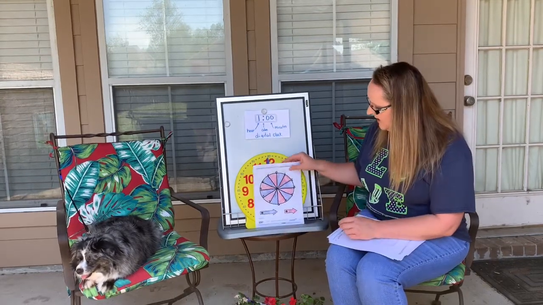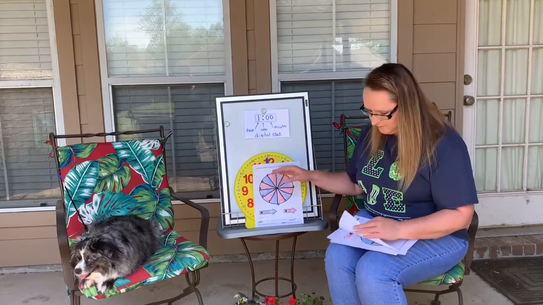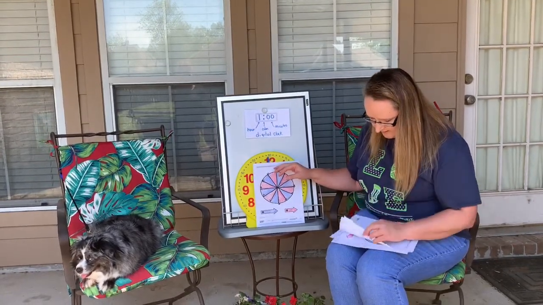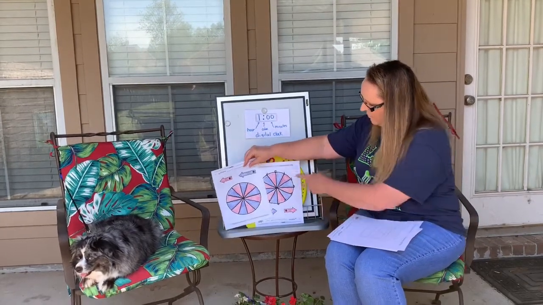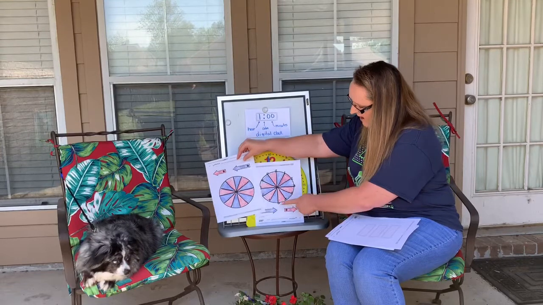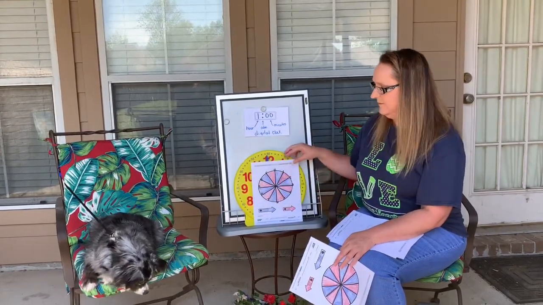And you can see how I've taken that clock and I've added my numbers to it to represent the quadrants of the clock. Just like this one here. See, I've added the 1, 2, 3, 4, 5, 6, 7, 8, 9, 10, 11, and 12.